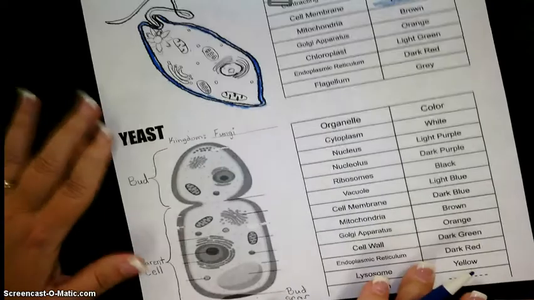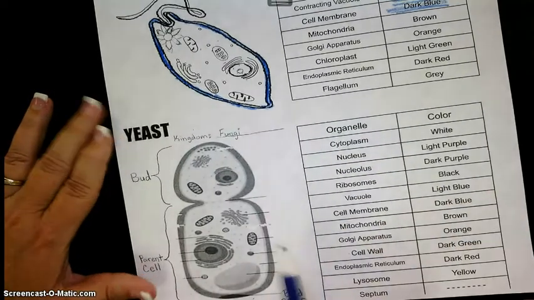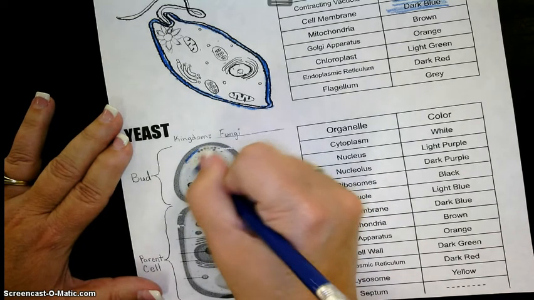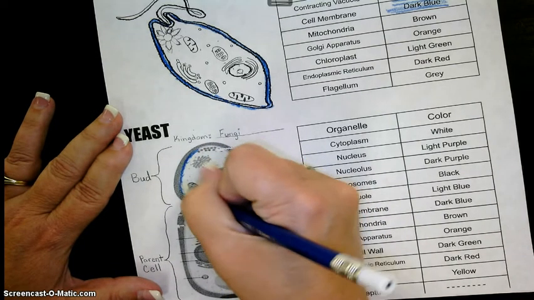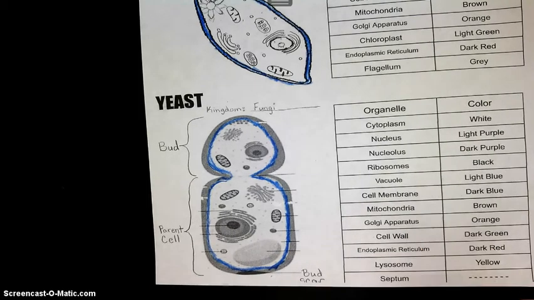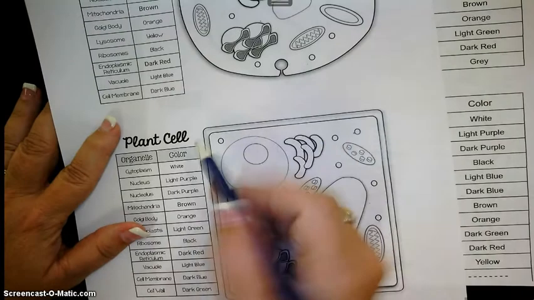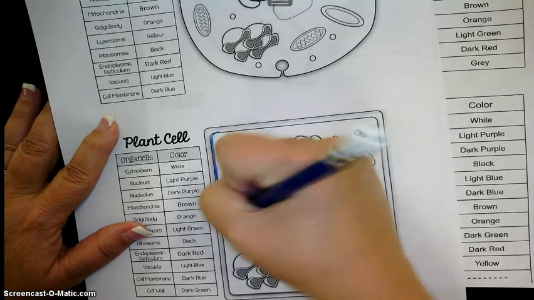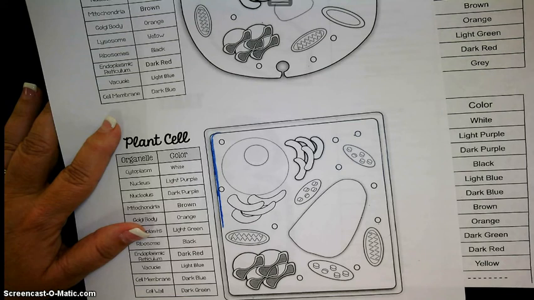You're going to do the same thing on your yeast. Now, yeast have a cell wall. Many fungus have a cell wall. So inside of that edge, you're going to color the cell membrane. There's the yeast cell membrane. On the plant cell, they have a cell wall, so cell membrane is going to be along the inside edge of the plant cell.